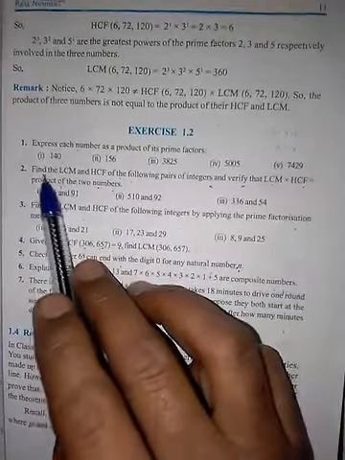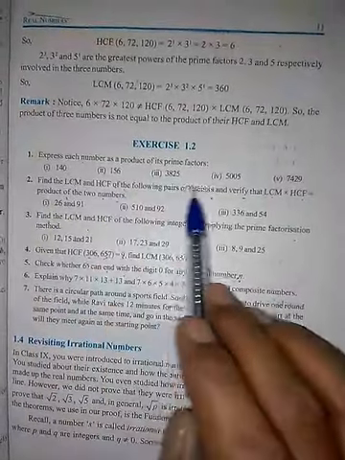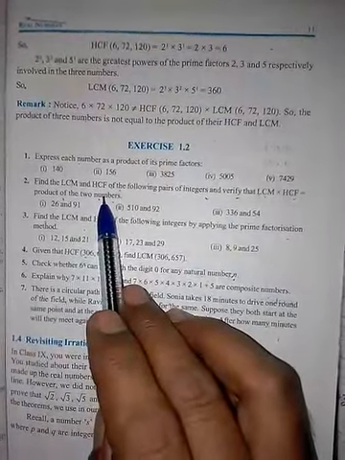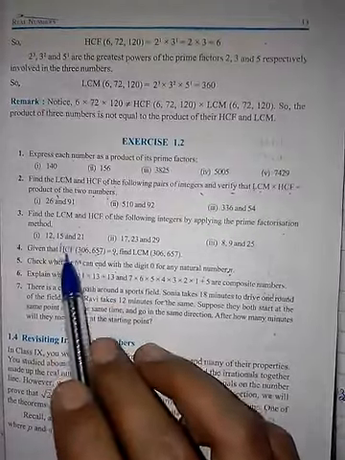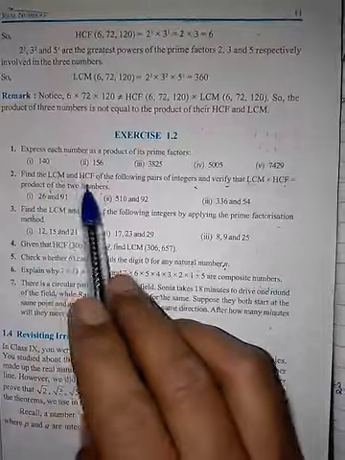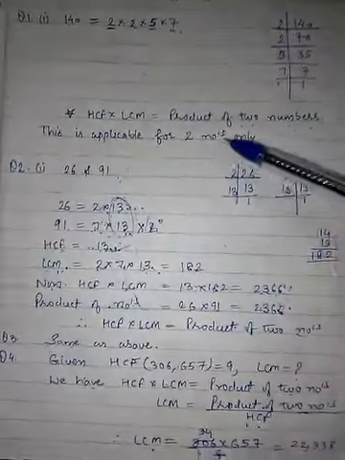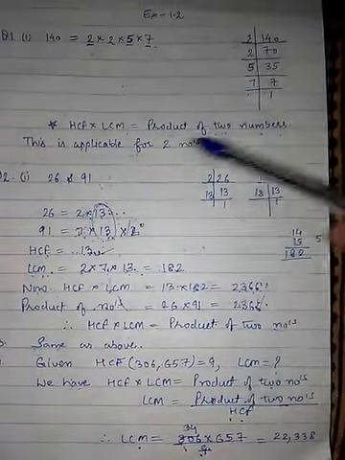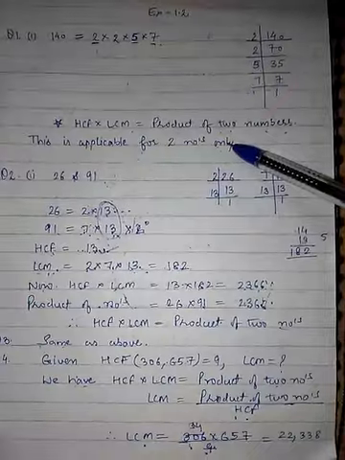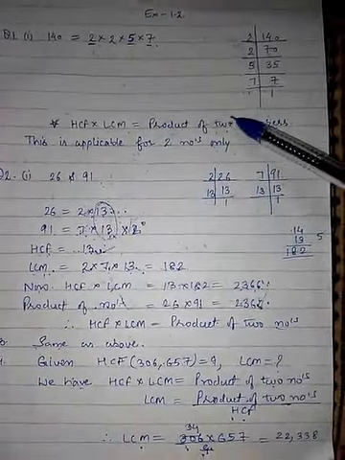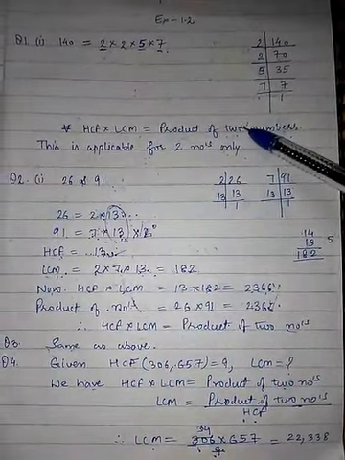Question number 2 is what? The first part of the question is to find the LCM and HCF, and then verify that LCM times HCF is equal to the product of the two numbers. This is the relation for questions number 2, 3 and 4, so all these three questions are similar, right? Come to the solution. Here I have written the formula that HCF into LCM is equal to the product of two numbers. This is applicable for two numbers only. Meaning, you cannot apply this relation for three numbers, four numbers, five numbers. Clear? Keep in your mind.